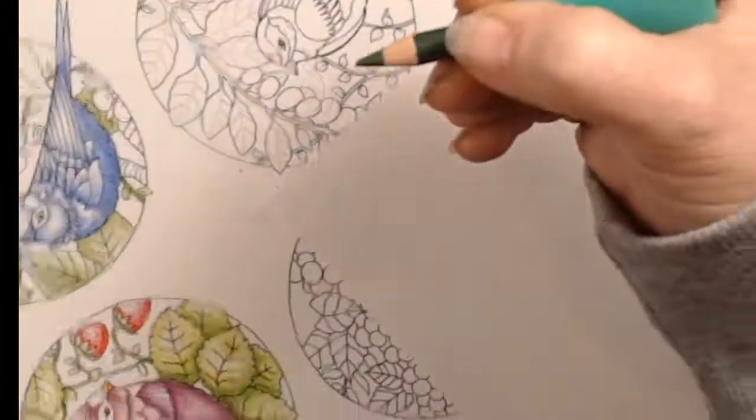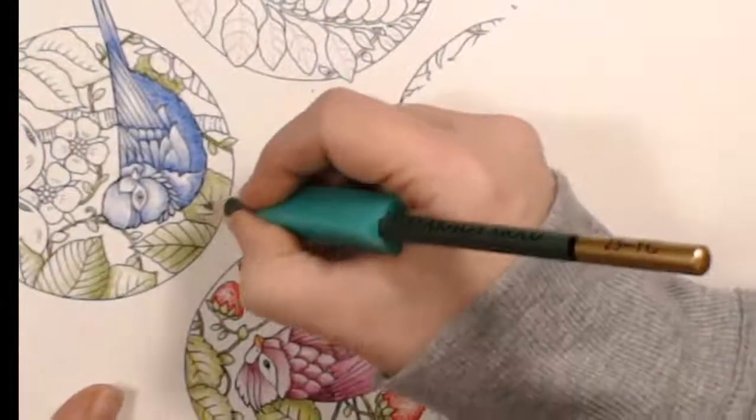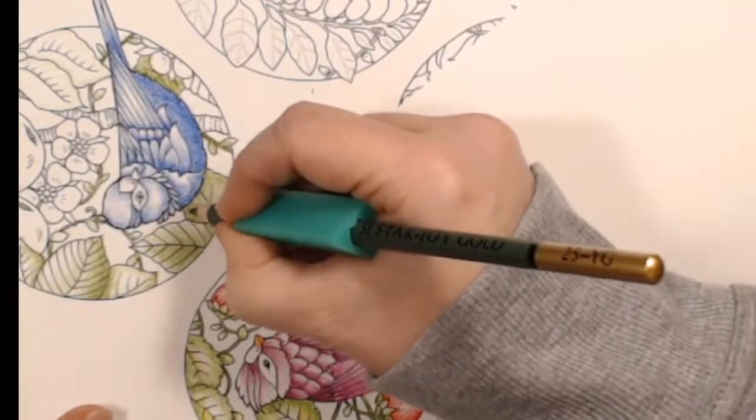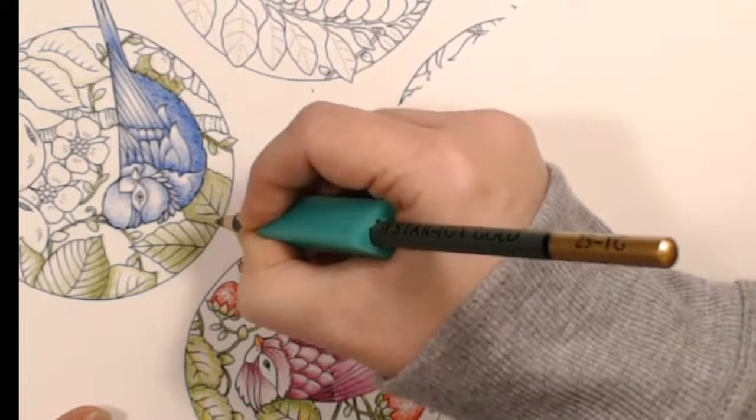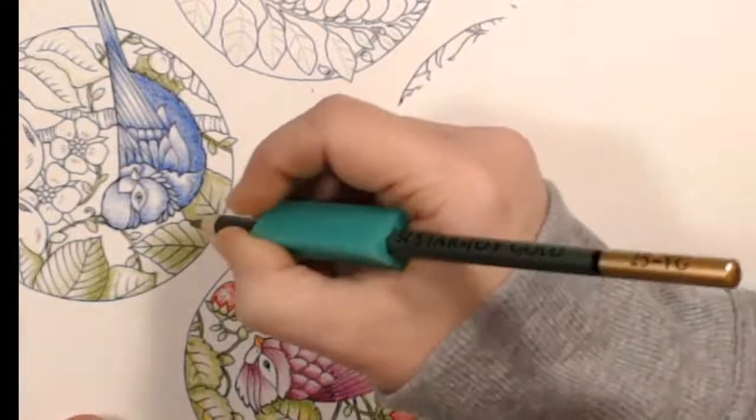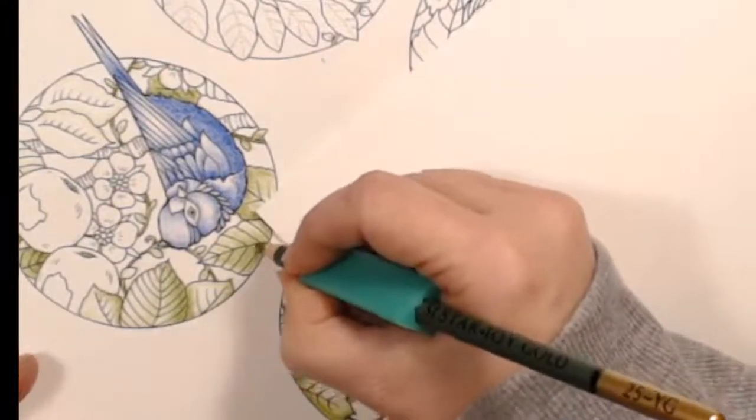You can make a lot of shades and tones, even with the same pencil, just going darker, lighter, that kind of thing.